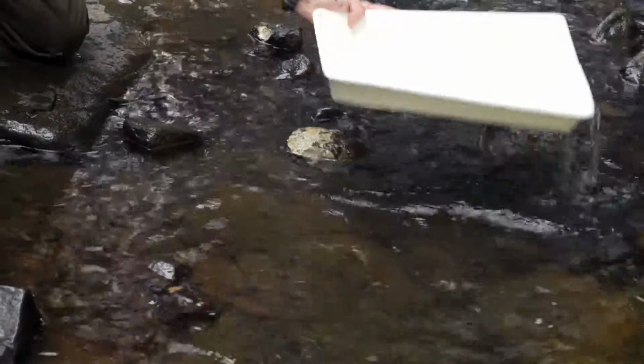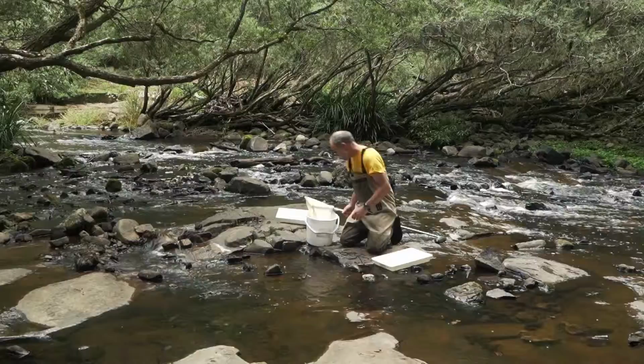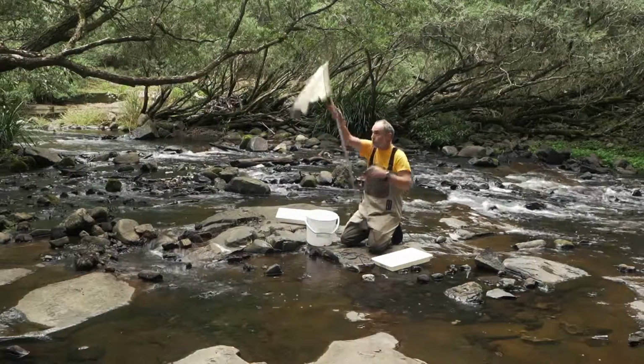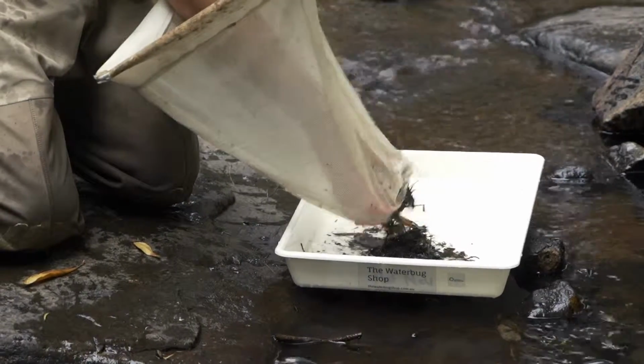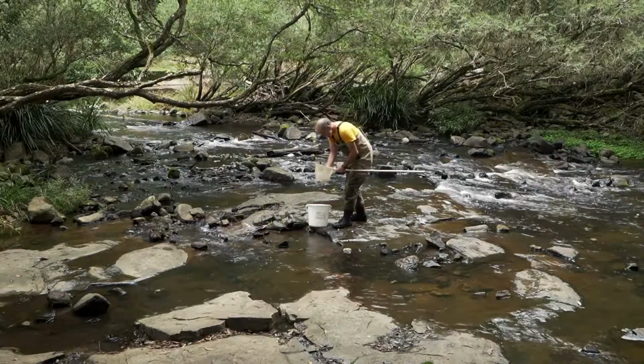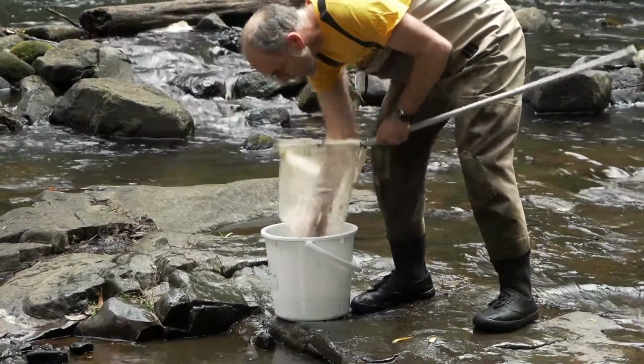Fill your trays with fresh, clear water from your sampling site. Rinse the sample into the tip of the net and then turn it inside out and dab the contents into the tray. If there's a lot of detritus in the sample, use several trays or keep some of it in a bucket until you're ready to look at it.